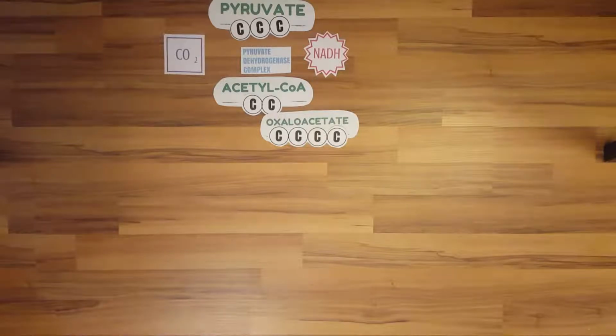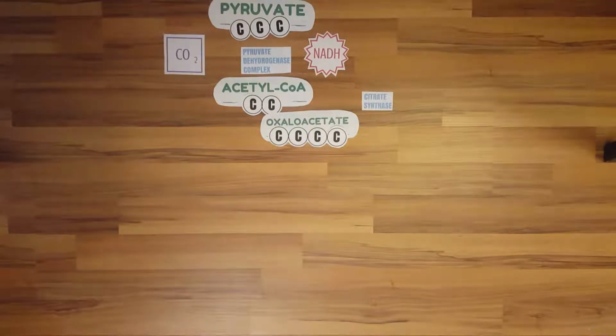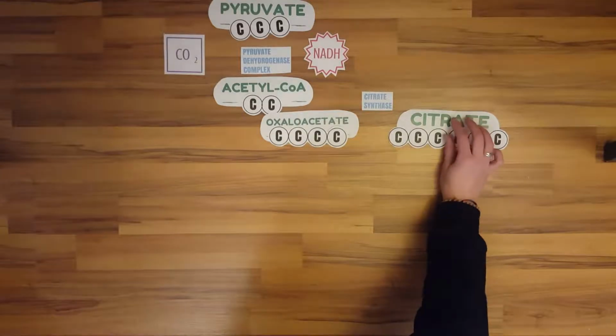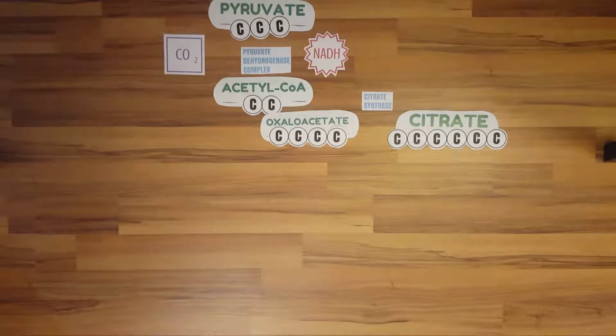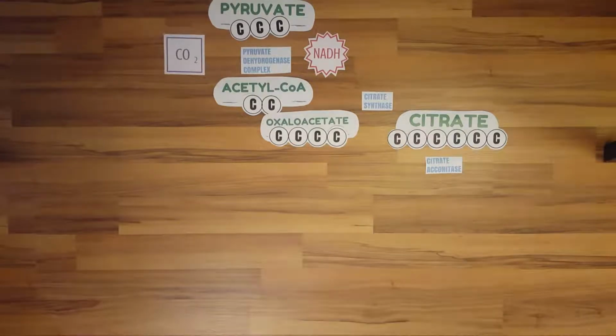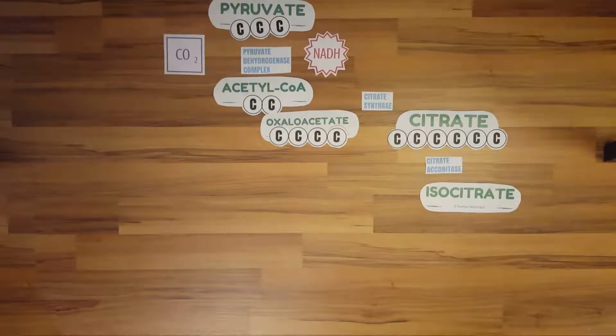The process is facilitated by an enzyme referred to as citrate synthase, which makes sense because we are literally building citrate. From citrate, we use the enzyme citrate aconitase to rearrange the molecule to form isocitrate. Isocitrate still contains a 6-carbon backbone.